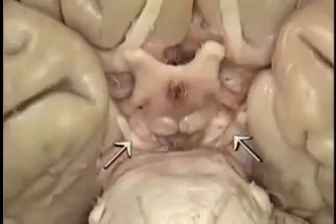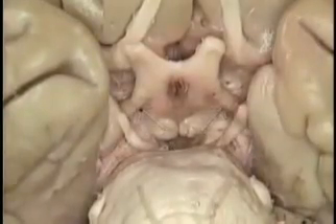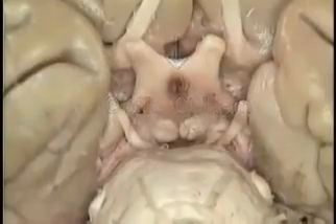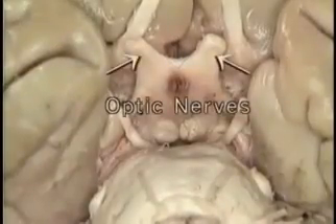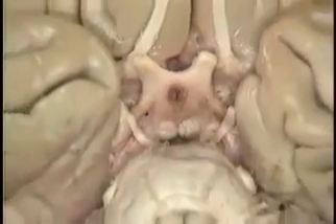Here are the two oculomotor nerves. Here are the two optic tracts. They meet at the optic chiasm. From the optic chiasm, the two optic nerves emerge. They're the 2nd cranial nerves.